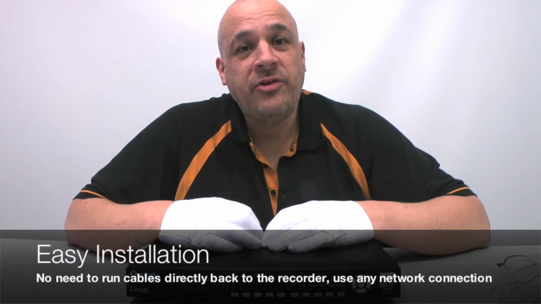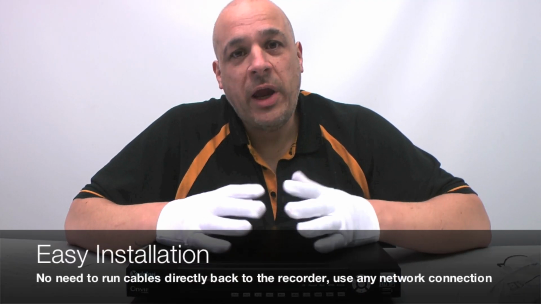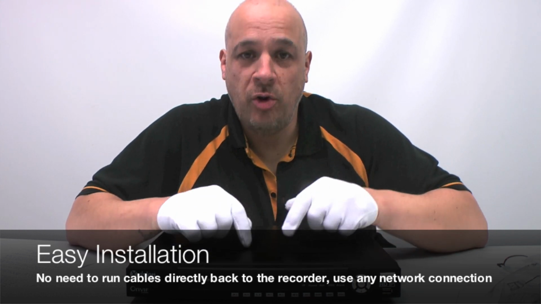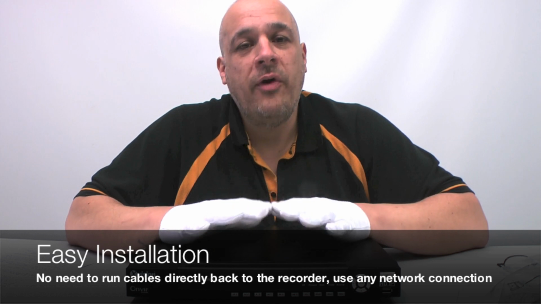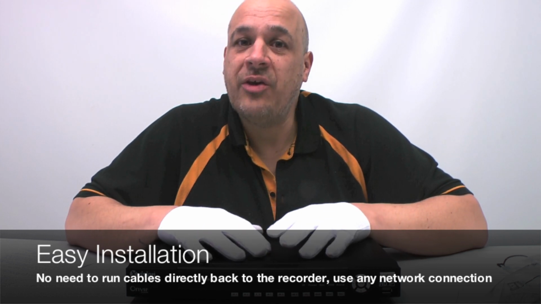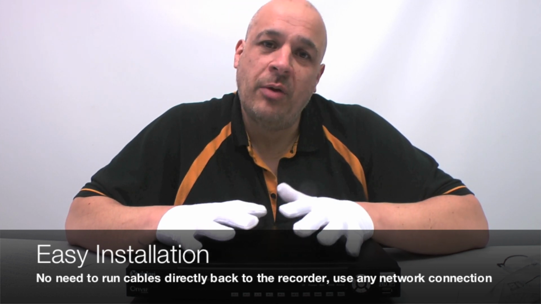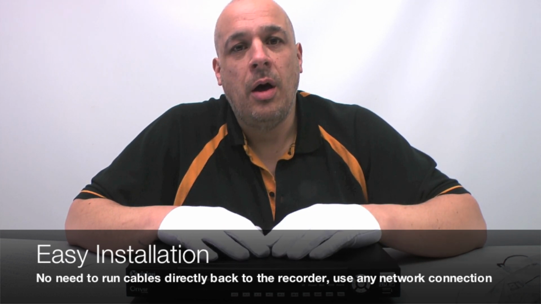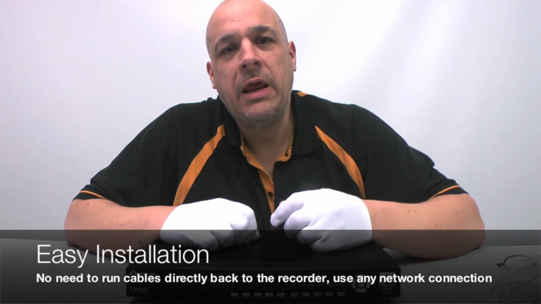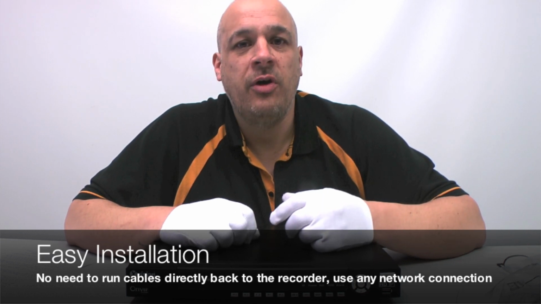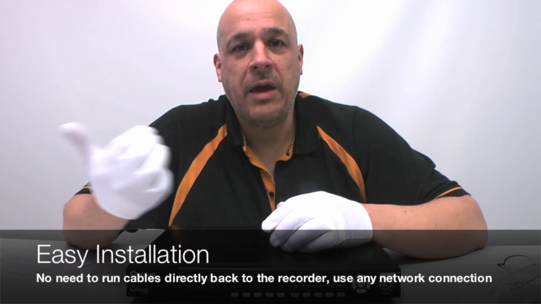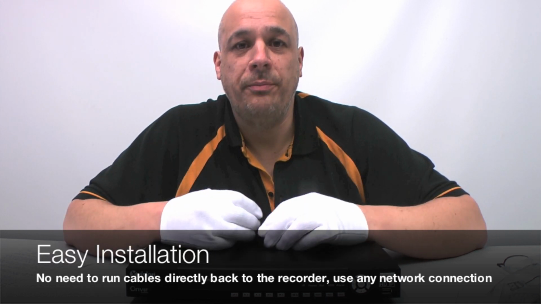The main advantage of IP is the way it's wired. With traditional CCTV, all the cables have to come back to one central point in the recorder. With IP they don't, you just need a network connection on each device. So for example, you could have a camera 50 yards away in another room, with a cable plugged into the nearest network connection in that office, and then that would be on the network. The recorder could be the other end of the building, again plugged into the nearest network point, and that's done.